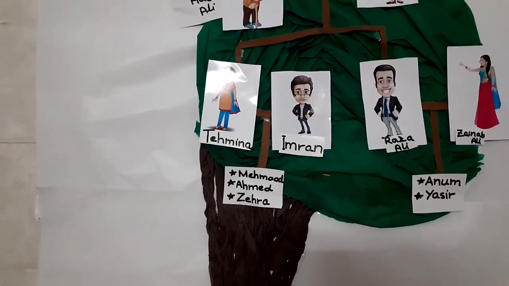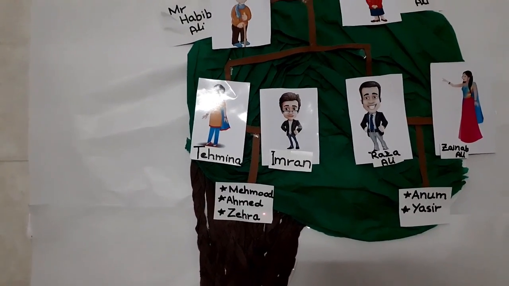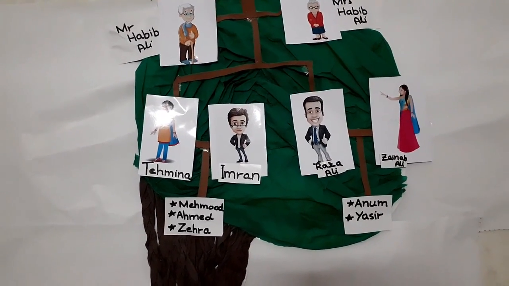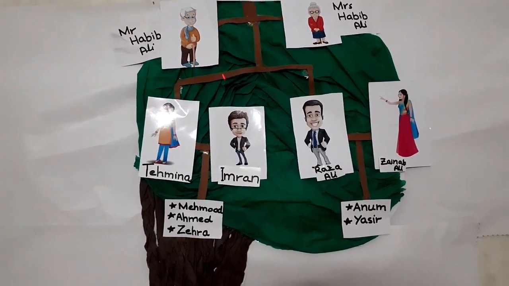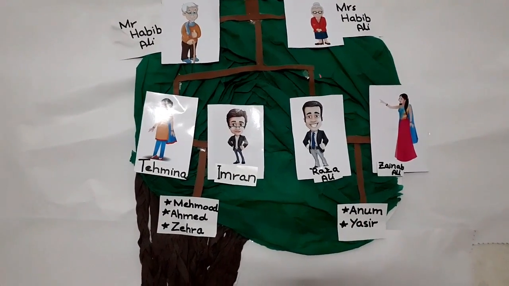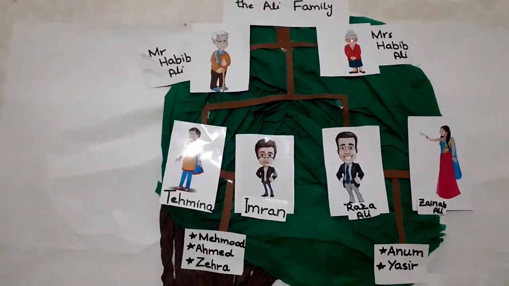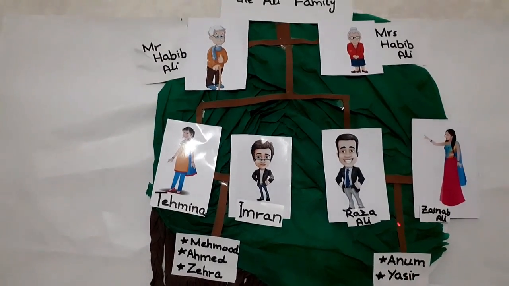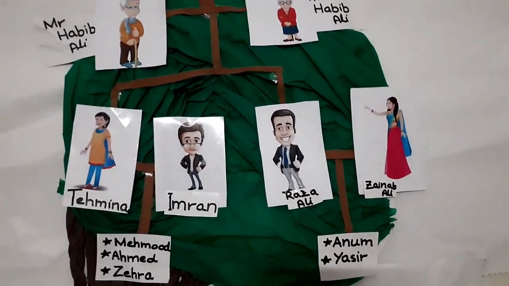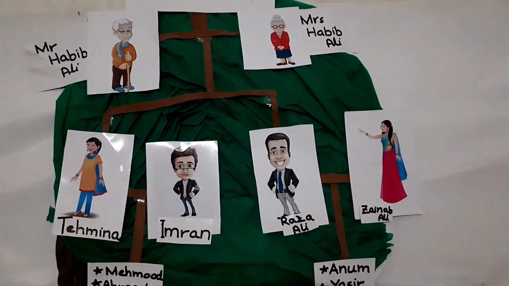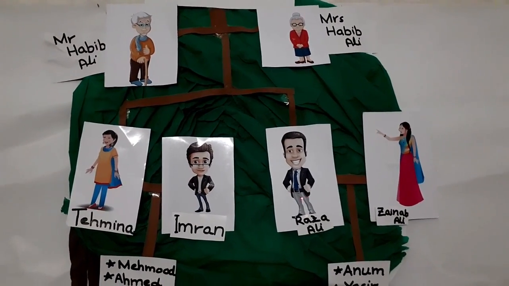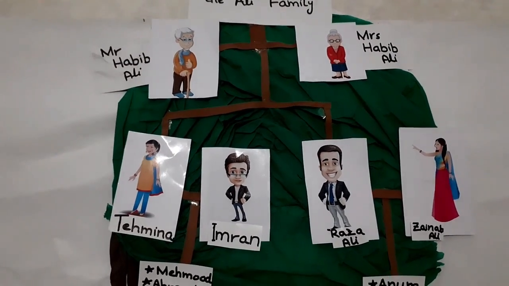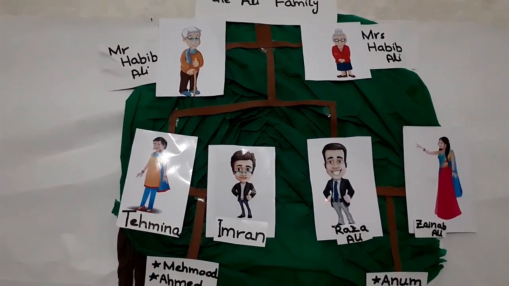Anam and Yasser, Mahmood Ahmad and Zahra are cousins. Mr. Habib Ali and Mrs. Habib Ali are grandparents of Anam and Yasser.